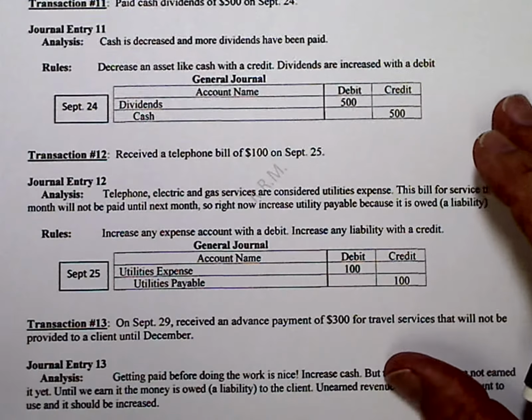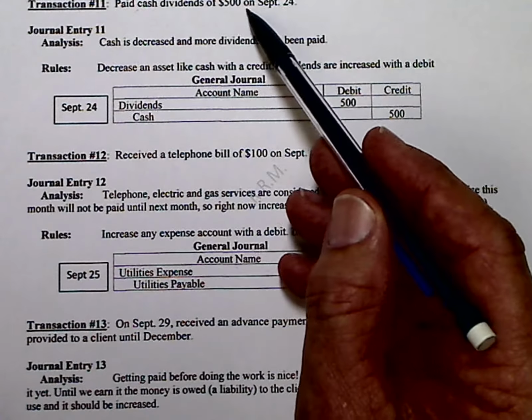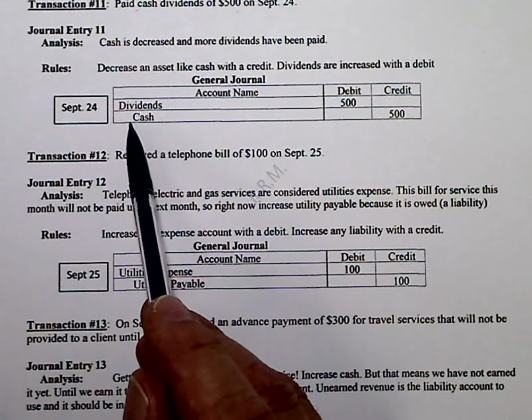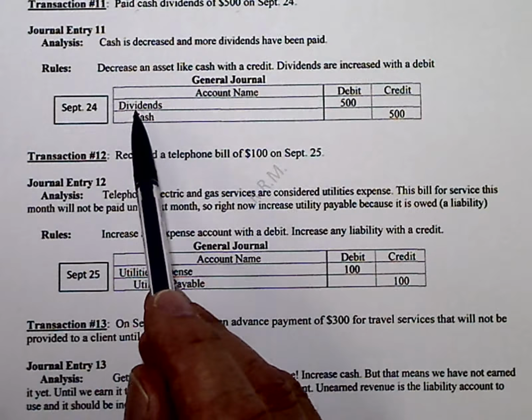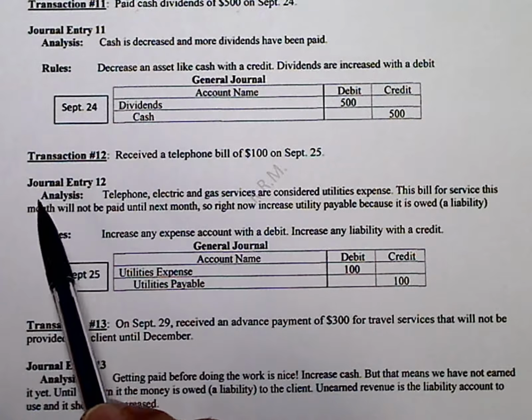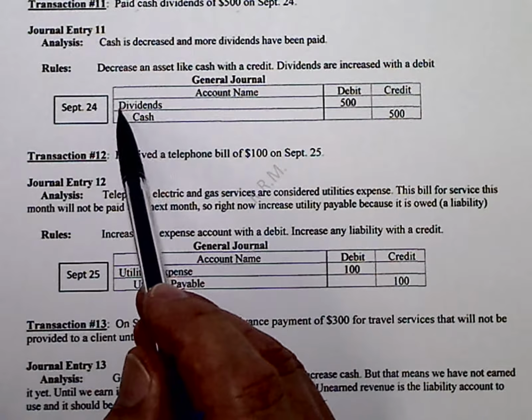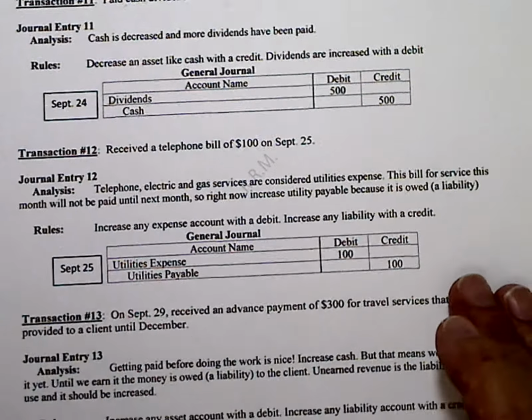Cash goes down. Transaction 11, oh look, paid dividends, $500. Cash is going down. Go back to page 10. How do you increase dividends? With a debit. Dividends up, cash down.